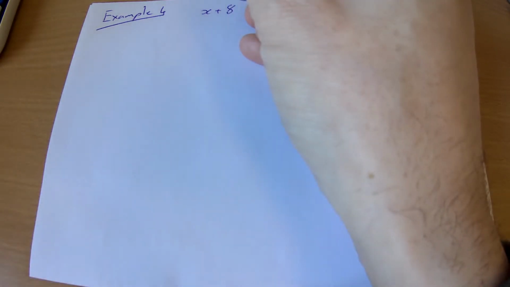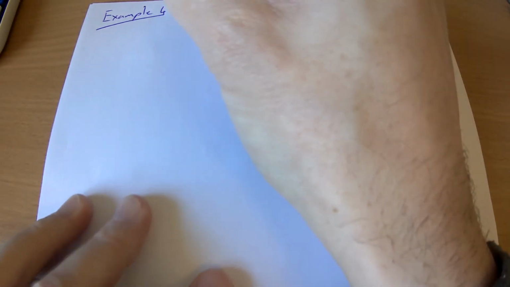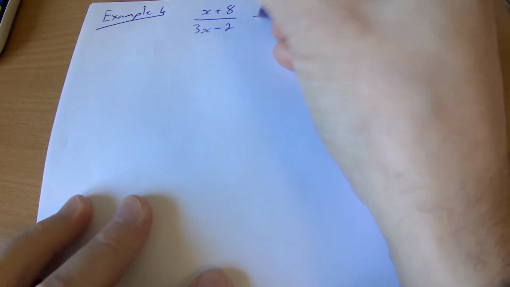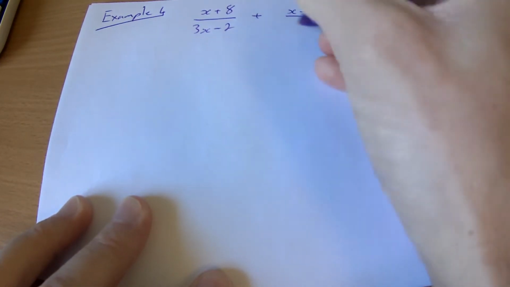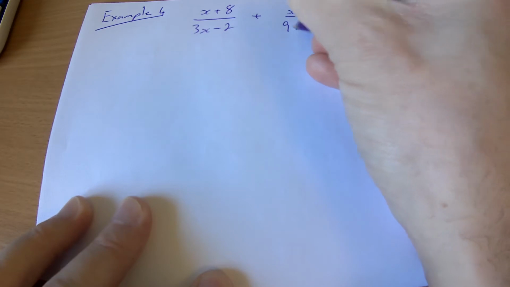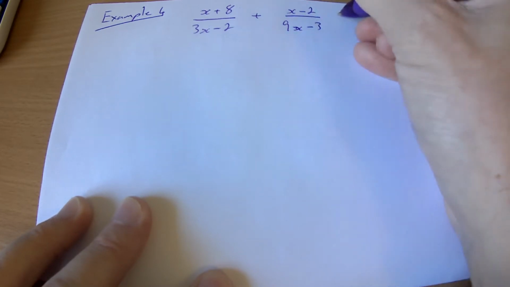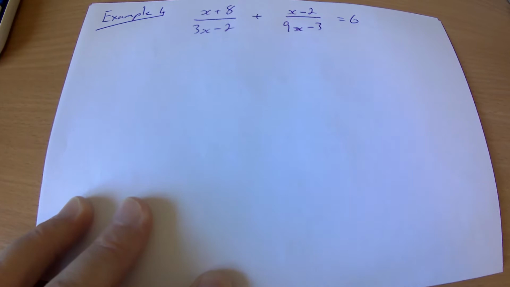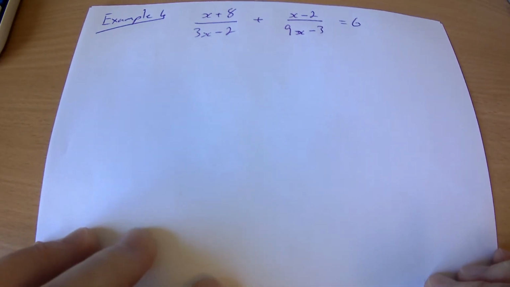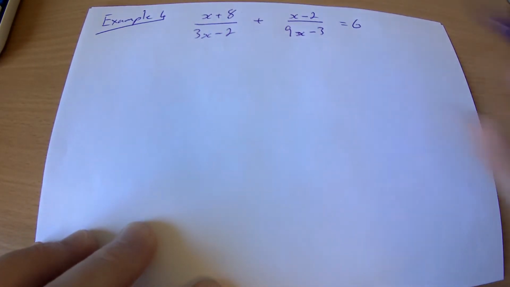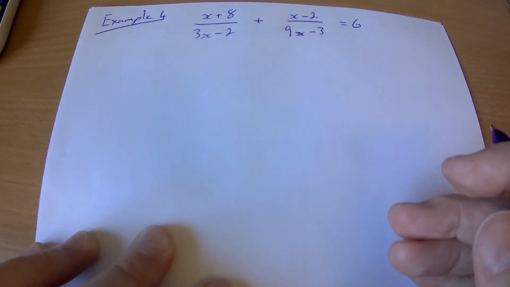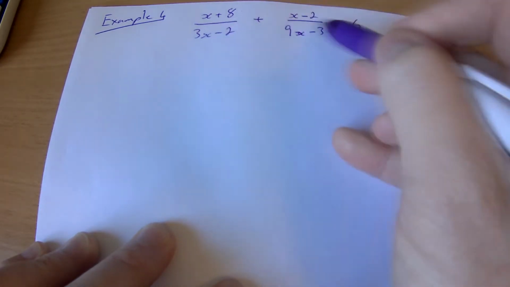Okay, this one is a much more complicated one and involves some crazy factorising. Helps to work with common denominators though. Minus 2 plus minus 2 over 9x minus 3 equals 6. Okay, so that's quite a complicated looking thing. The most obvious thing to do here is to gather these as one fraction.